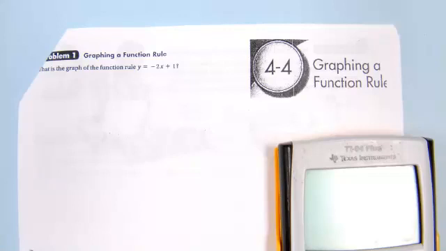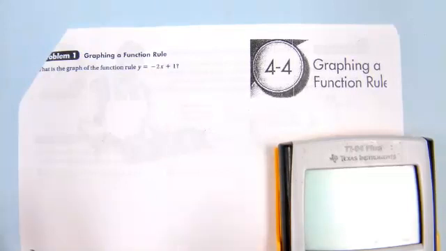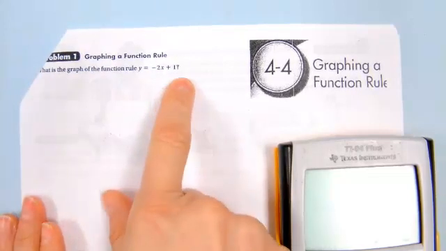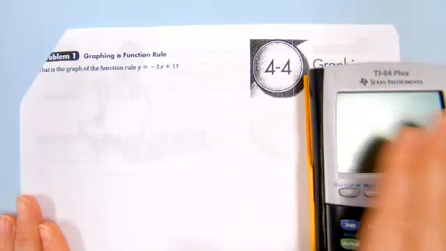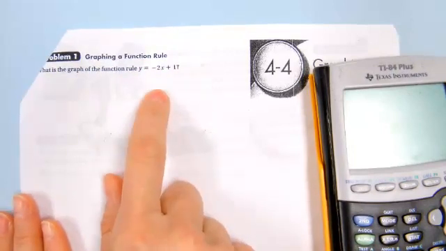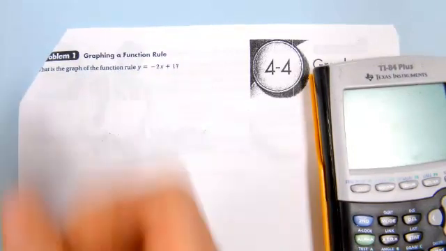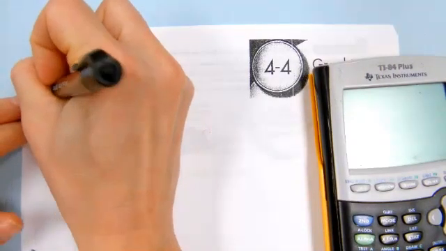Okay, so in order to graph a function rule, remember a rule is just an equation, okay? In a minute we'll use the graphing calculator, but if you don't have a graphing calculator, your best bet is to make an XY table, okay? And so what I mean by that is you start with X, all right?